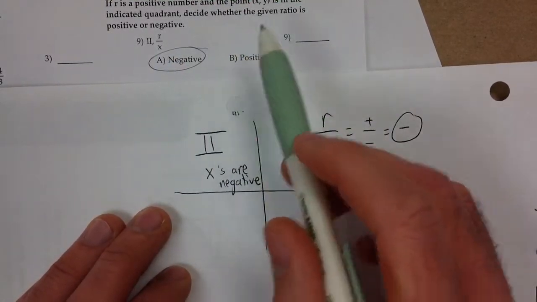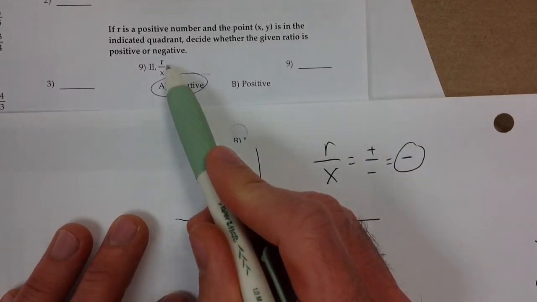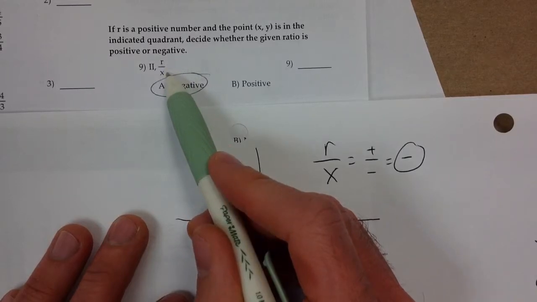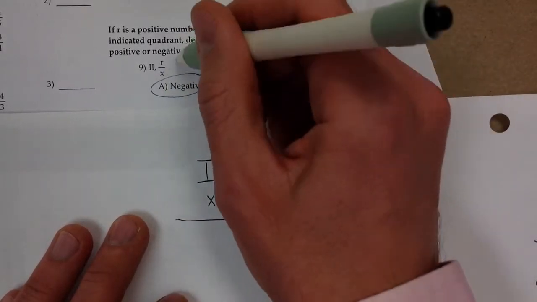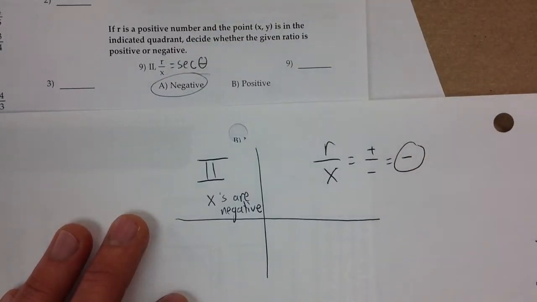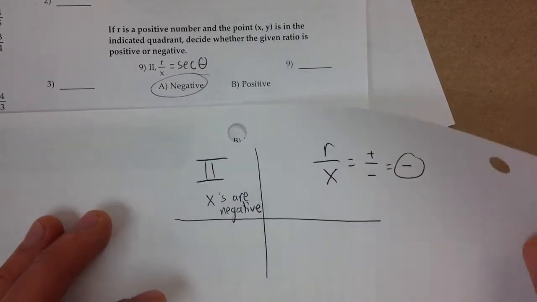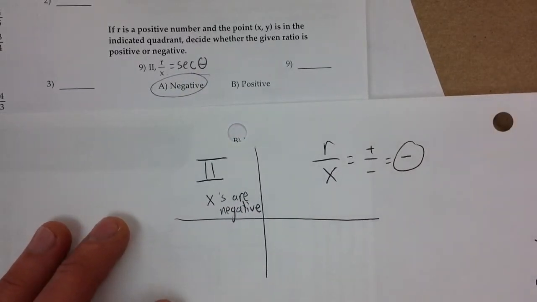So the significance of this, the reason that we're asking you to do this, is because it connects with a trig function. R over x is secant. So secant is going to be negative in the second quadrant. And when you start graphing trig functions, which is pretty wicked, just wait until you see the graphs of these things, you understand when secant is negative and when it's positive. If it's positive over negative, why is the overall negative?